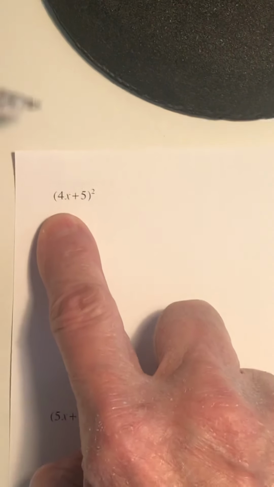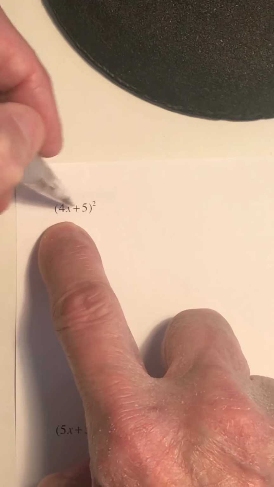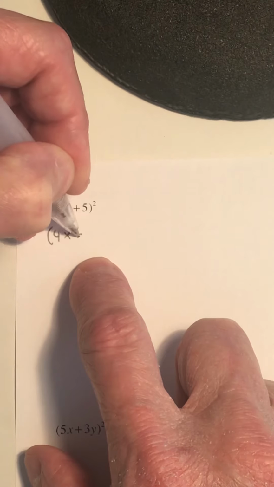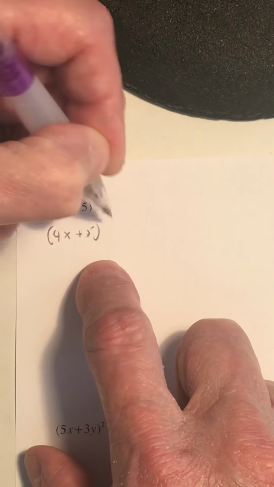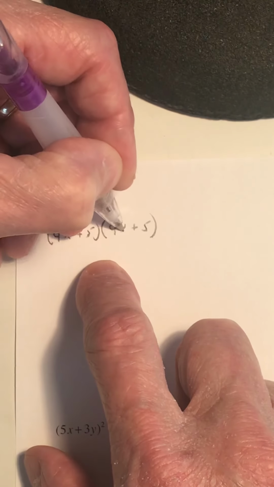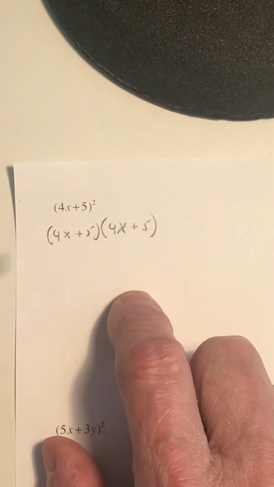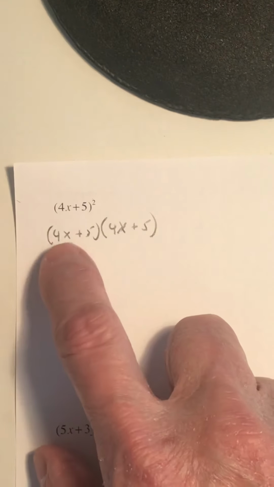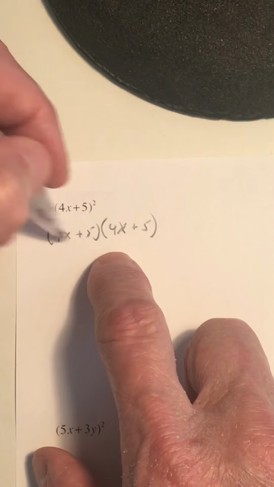So 4x plus 5 squared means write out 4x plus 5 2 times. If we don't have a shortcut, exponent 2 means write it out 2 times, then multiply out and collect like terms.